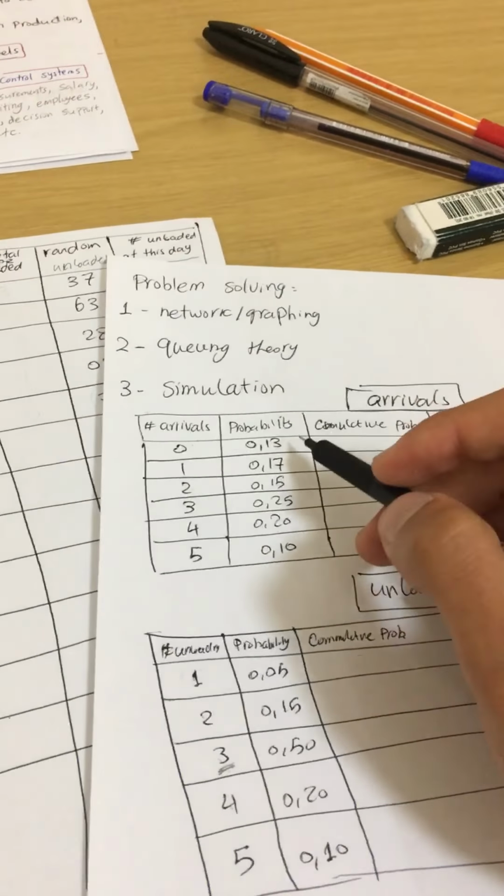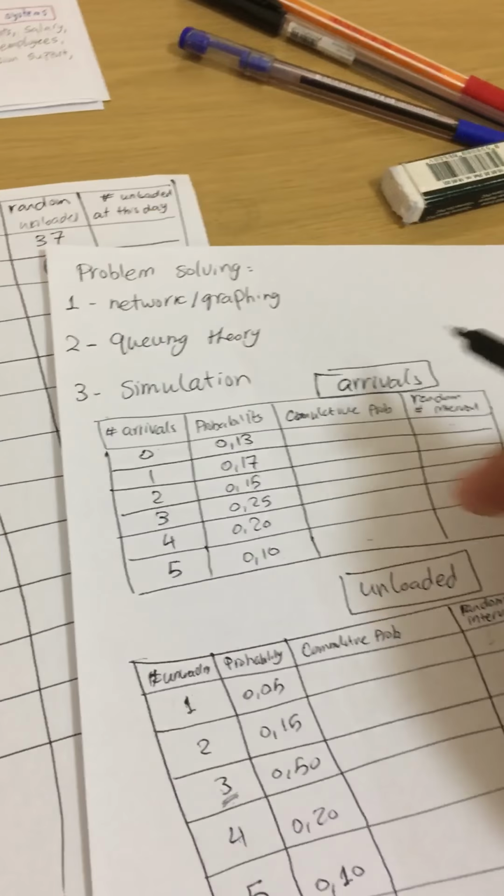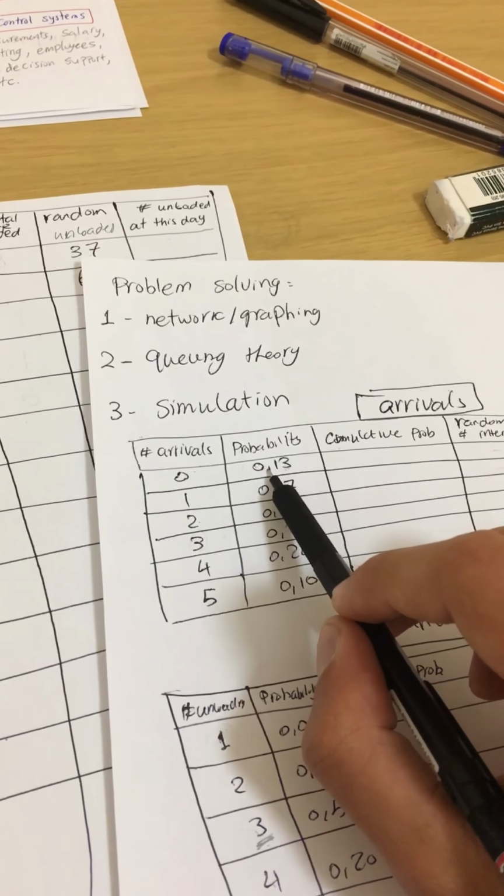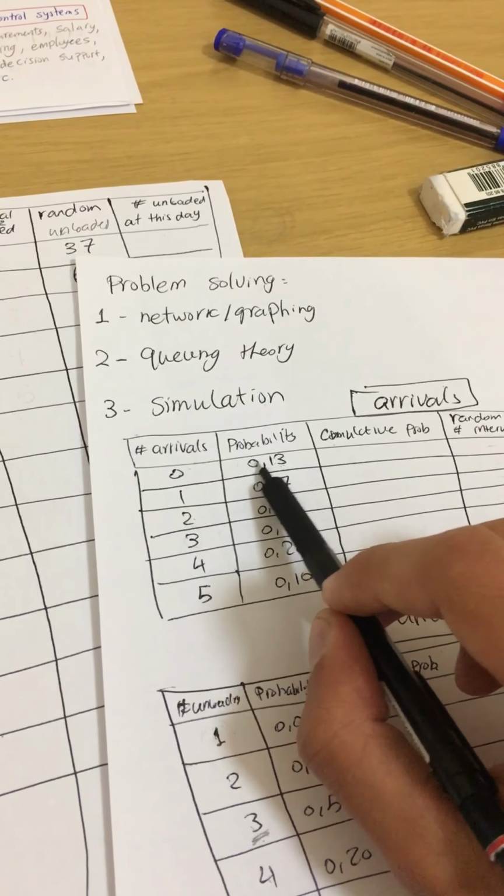So, for example, here the probabilities are like 6 rows. The first one has probability of 0.13, and we should fill in the cumulative probability and the random interval.